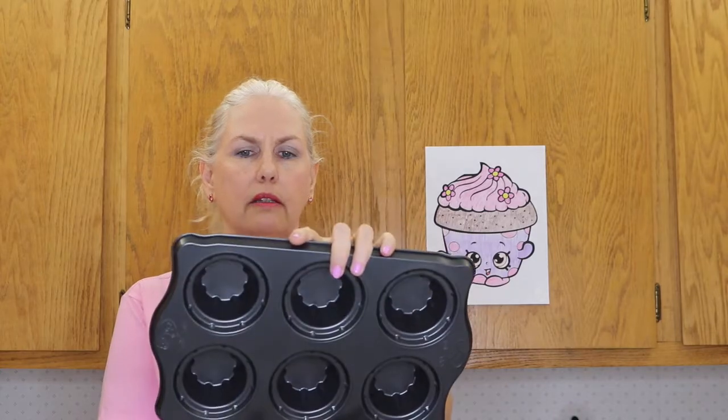Today I thought I would go ahead and make some mini cakes. It's one of the gals' birthdays in the office and she likes bundt cakes. And I don't have a bundt cake pan that I know of. I'll have to search some more. But I do have this cute little pan that has some designs in there.